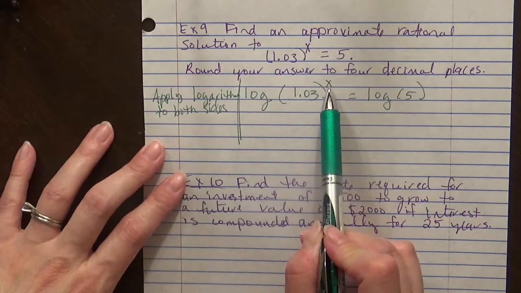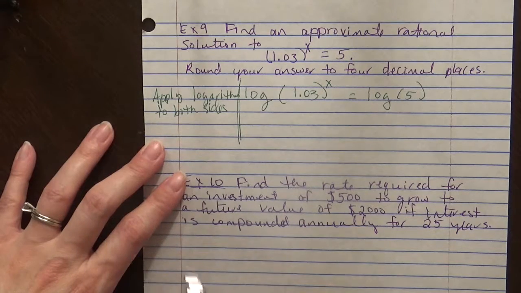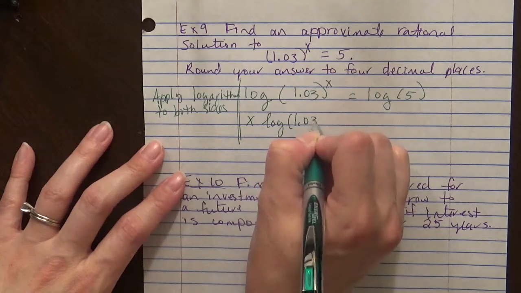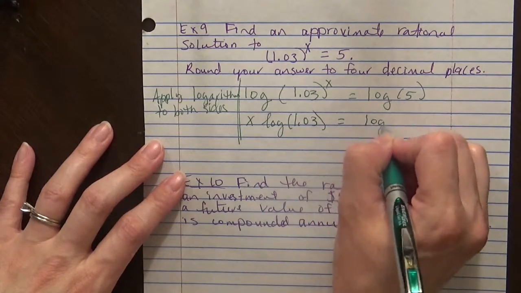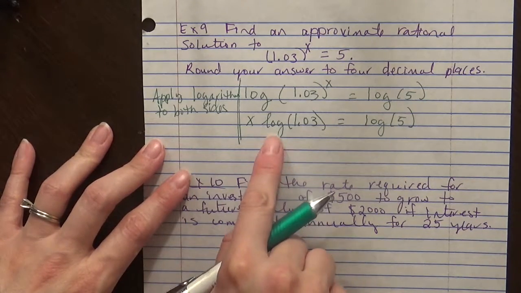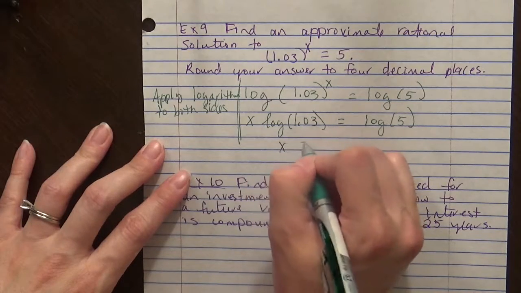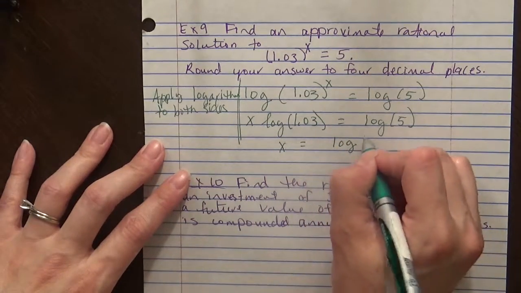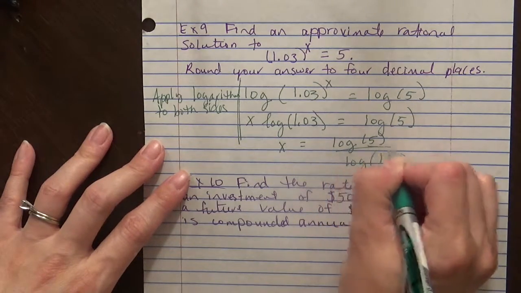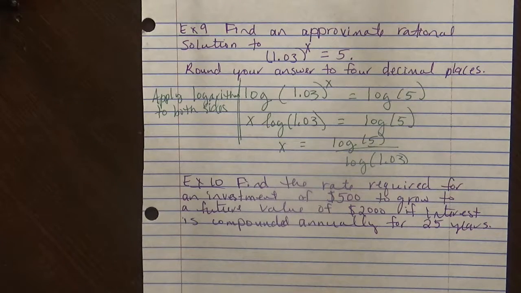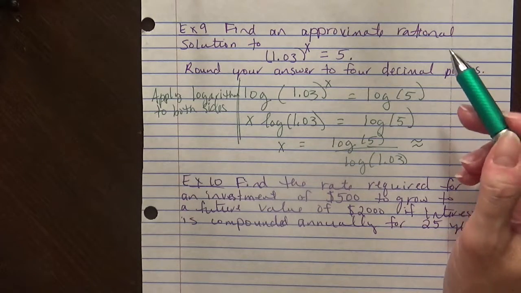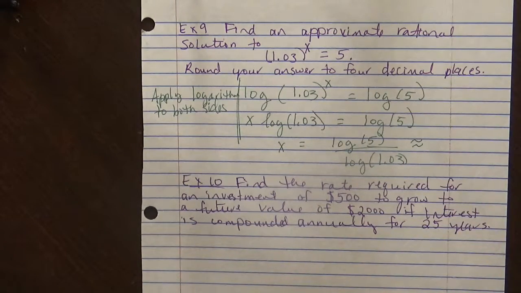The first place x needs to go is to the front of the logarithm using the power rule. So we've got x times log of 1.03 equals the log of 5. And we can solve this if we divide both sides by log of 1.03. So I've got log of 5 divided by the log of 1.03. And then you can type it into your calculator to get your answer. This is the exact form, and we're asked to give the decimal approximation rounded to 4 decimal places.